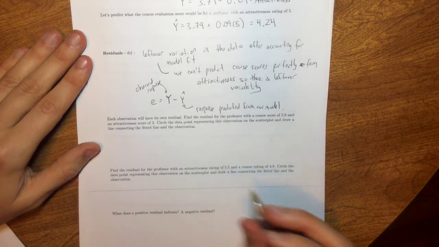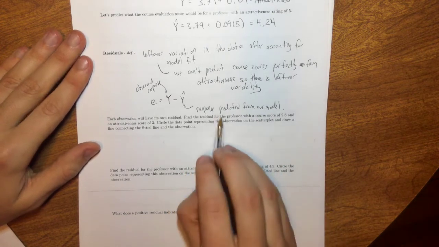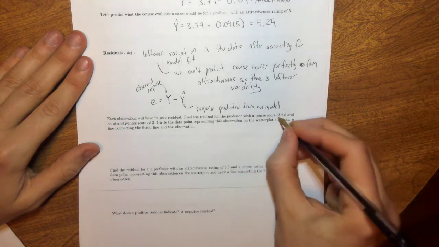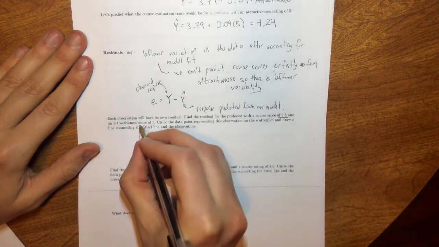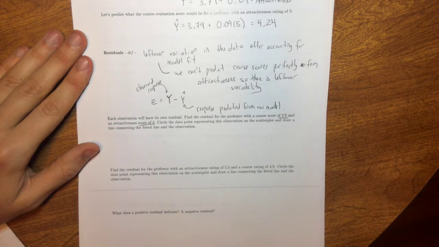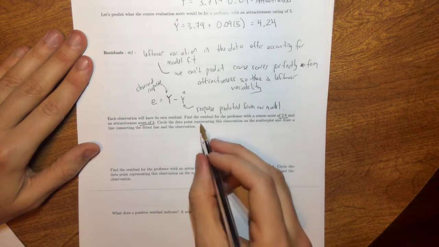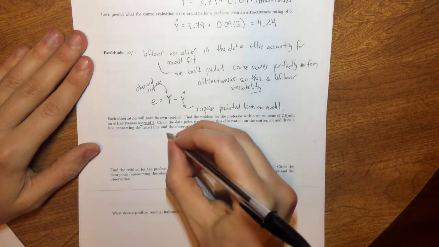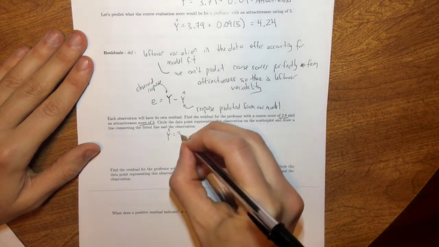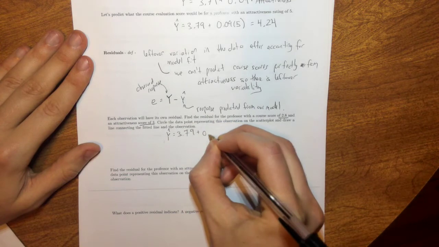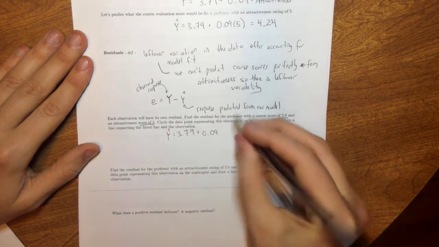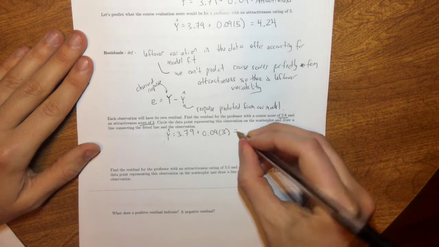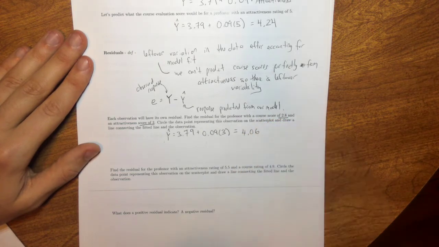Let's practice this and find the residual for the professor with the course score of 2.8 and an attractiveness rating of 3. We'll eventually get around to circling it and drawing a line, but let's start with the prediction. Their attractiveness rating was 3, so I'm going to plug in 3 for attractiveness to get their predicted course score based on our model.